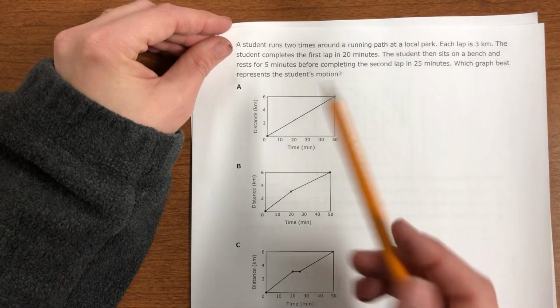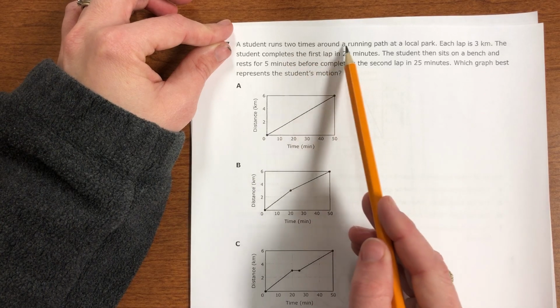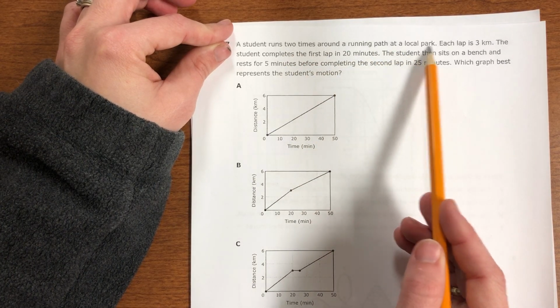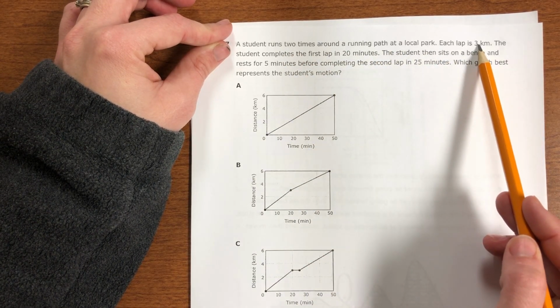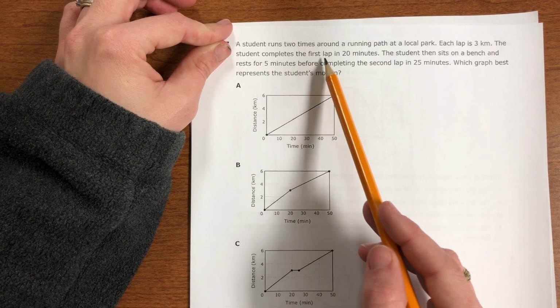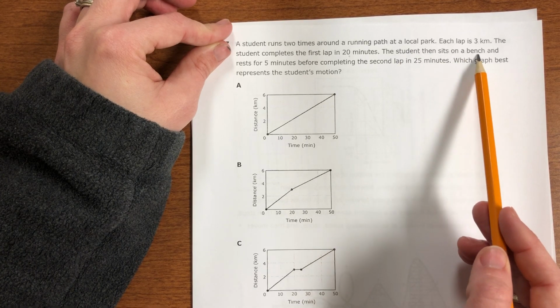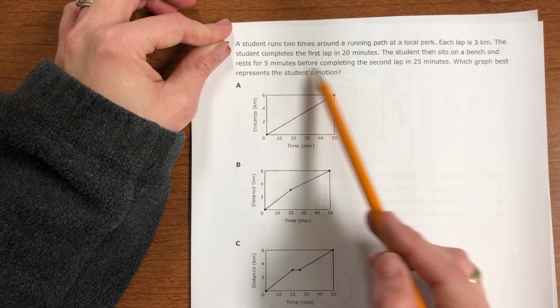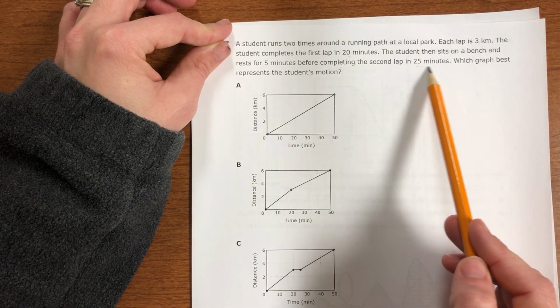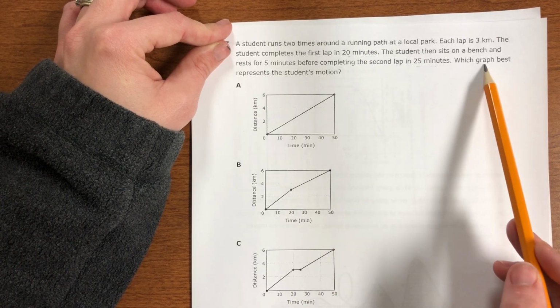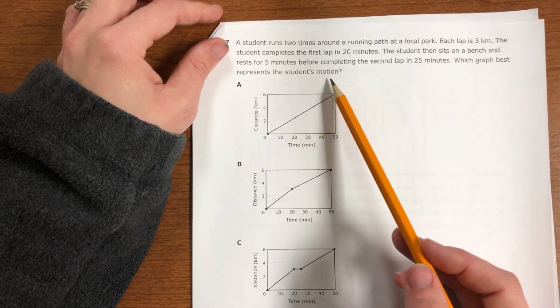Number 7. A student runs 2 times around a running path at a local park. Each lap is 3 kilometers. The student completes the first lap in 20 minutes. The student then sits on a bench and rests for 5 minutes before completing the second lap in 25 minutes. Which graph best represents the student's motion?